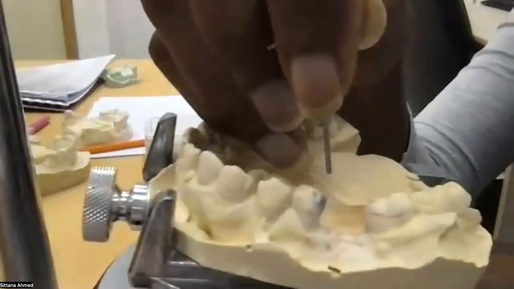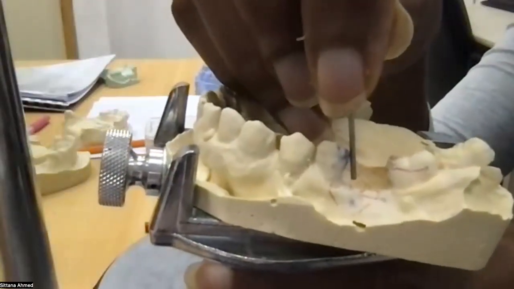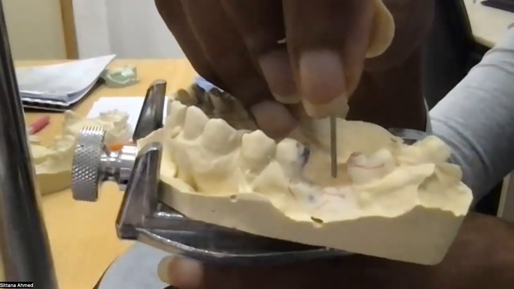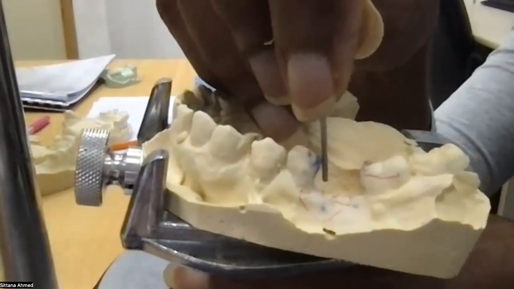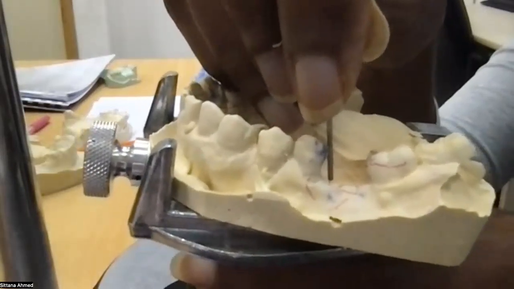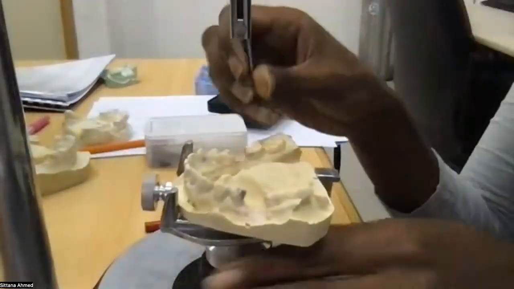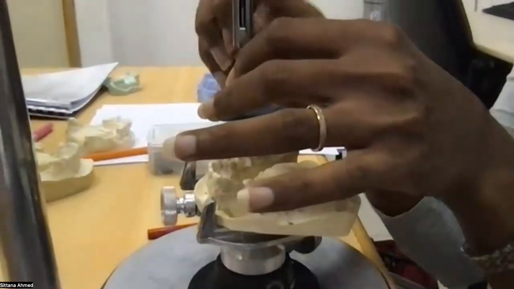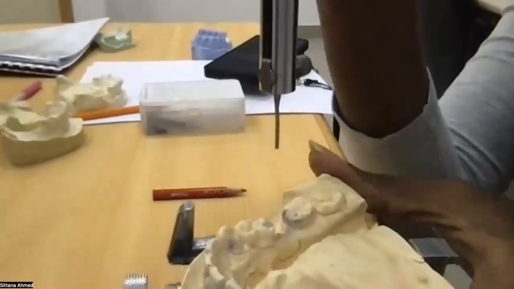So just for you to see, if I put it at zero plane this way, and I move the cast and I go this way, you can see that there is a little bit of an undercut proximally. And here the undercut is very small. So let's have a look at the surveyor, getting it closer.